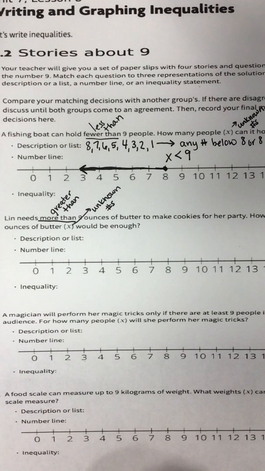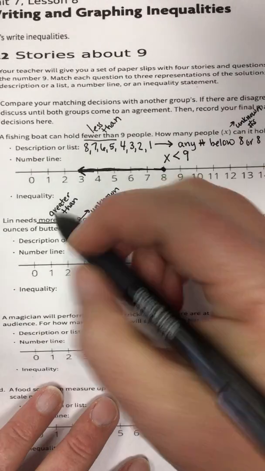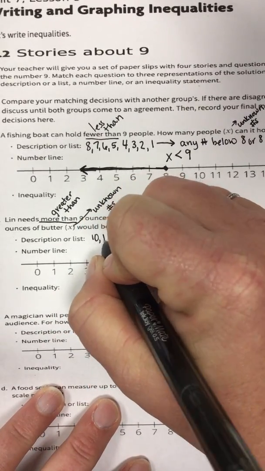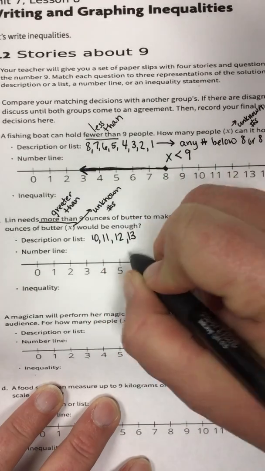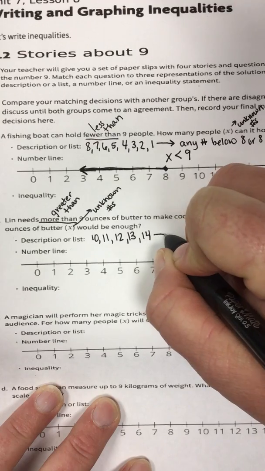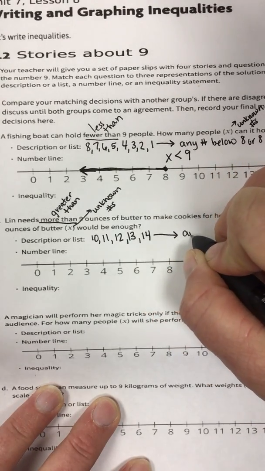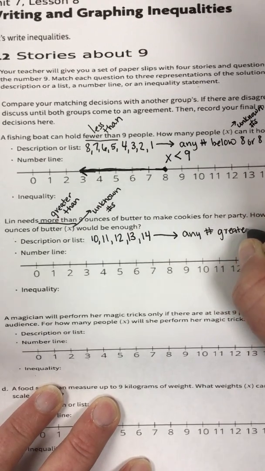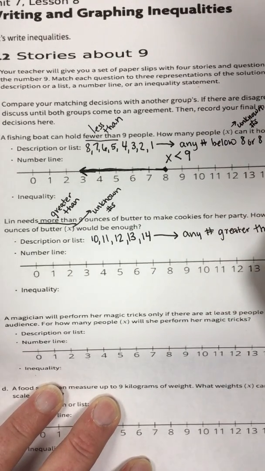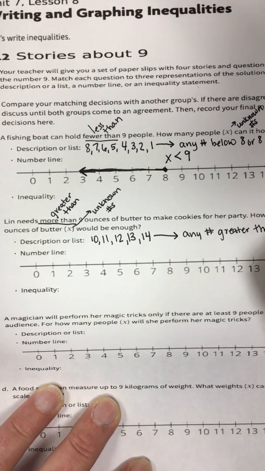So our number set or description would be 10, 11, 12, 13, 14, and so on. So any number greater than 9.